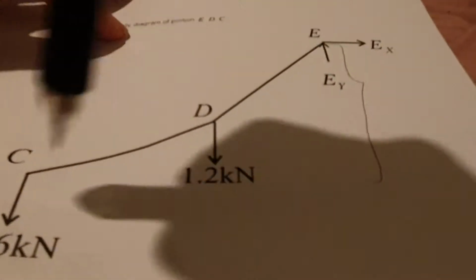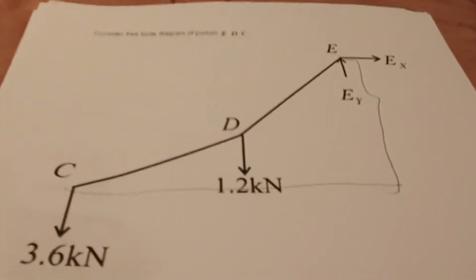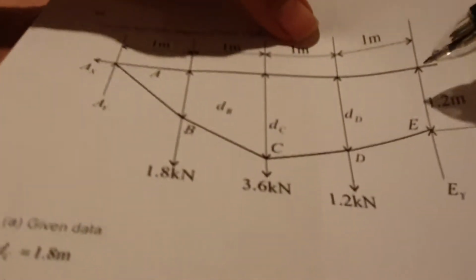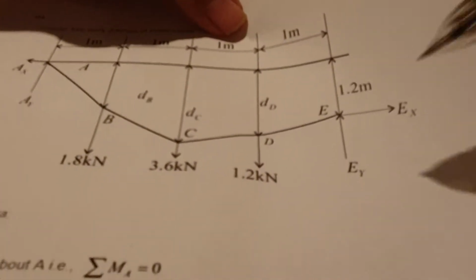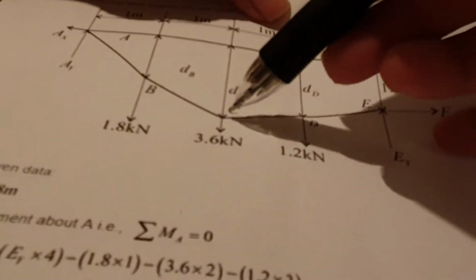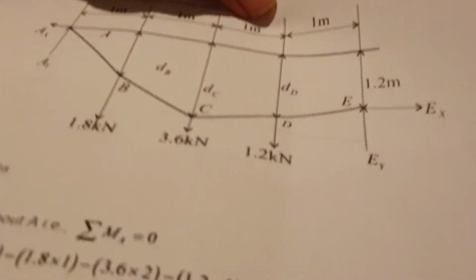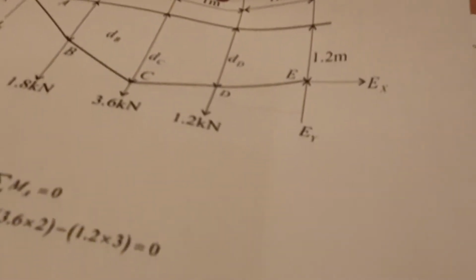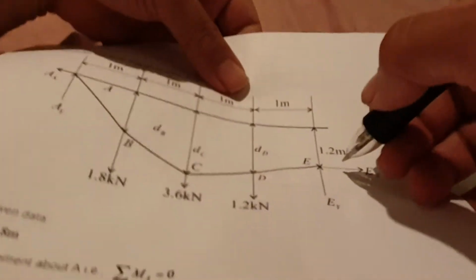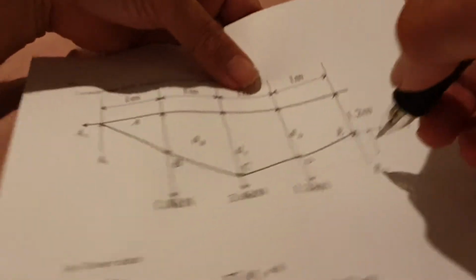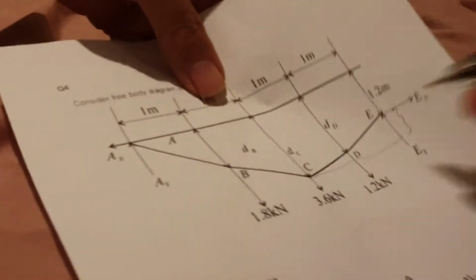So minus AX. Now, what is the distance from here to here? Because in the summation of moment at point C, we have to account for this perpendicular distance, okay, until this point.